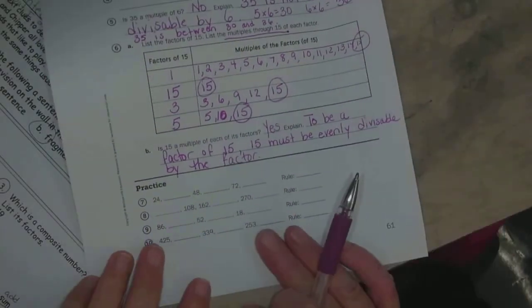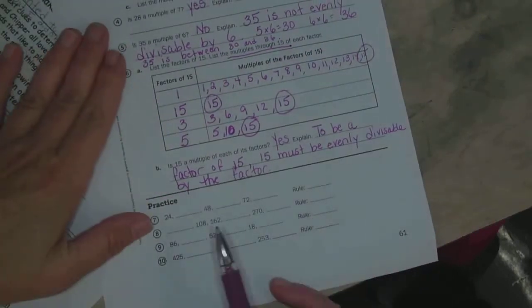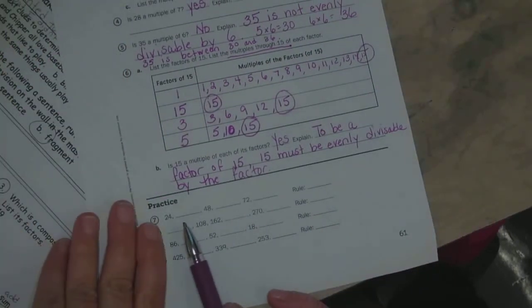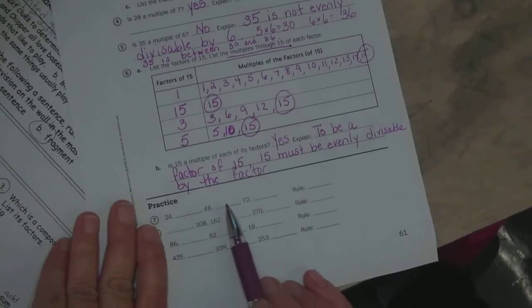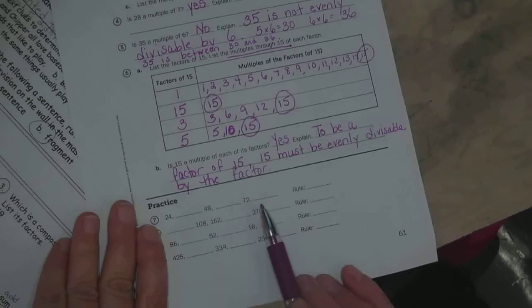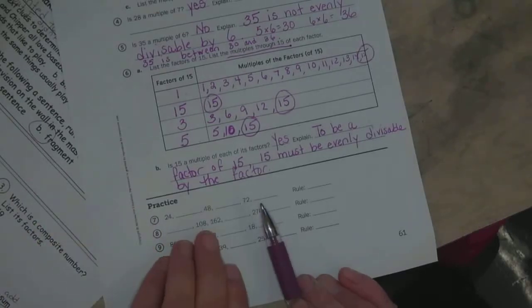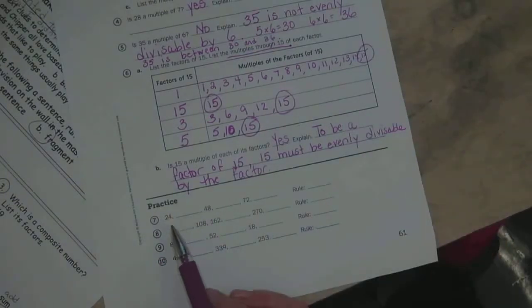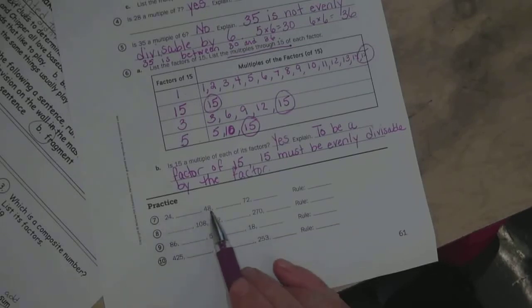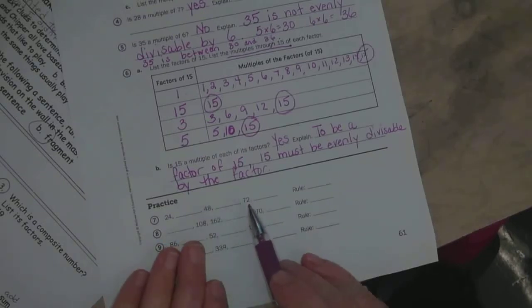And then here's the practice for the rule. Excuse me. So this one's a little bit tricky. It counts 24 and then some number, and then 48 and then some number, and then 72 and then some number. So what is the difference between 24 and 48? And what is the difference between 48 and 72?